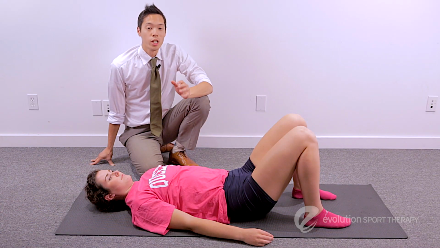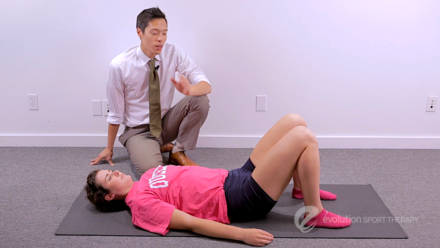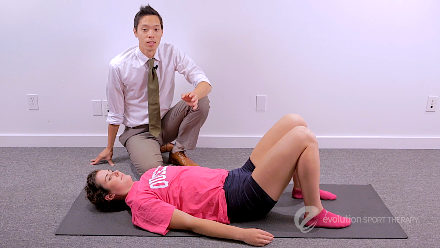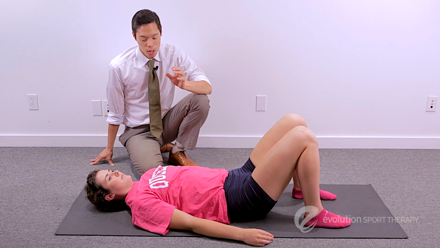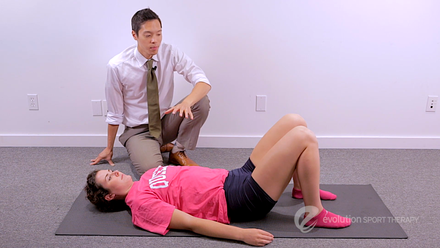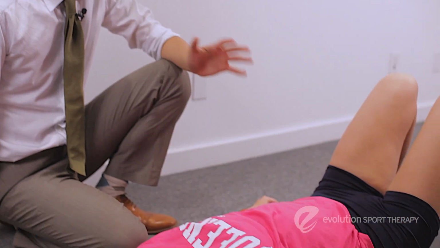Finally, we'll do a bridging exercise. This is a great exercise for low back and hip stability, as well as opening up the hip flexors. We'll start with Suzanne lying down, knees up, feet about shoulder width apart, and arms to the side.